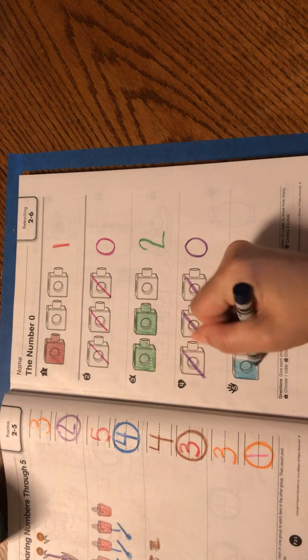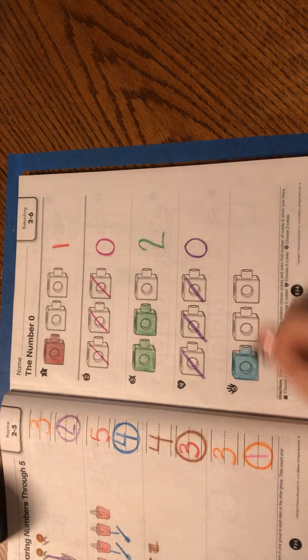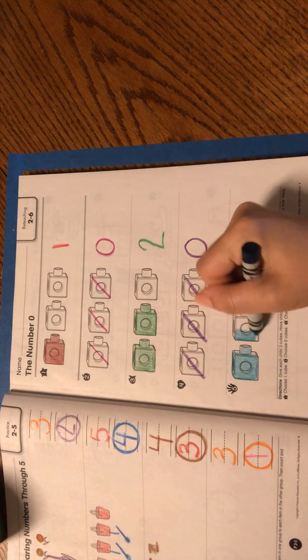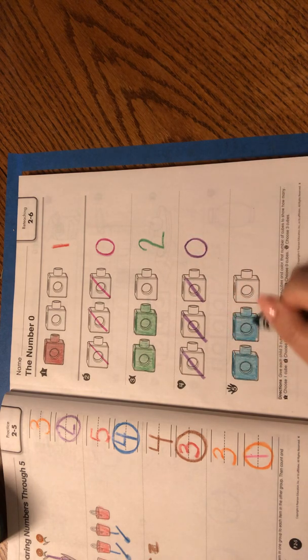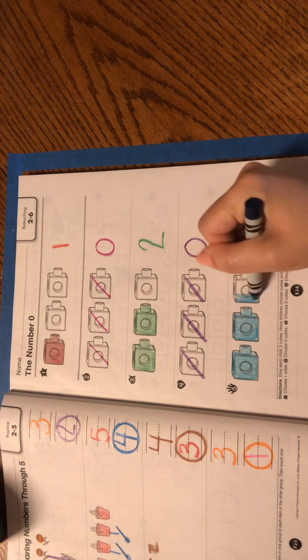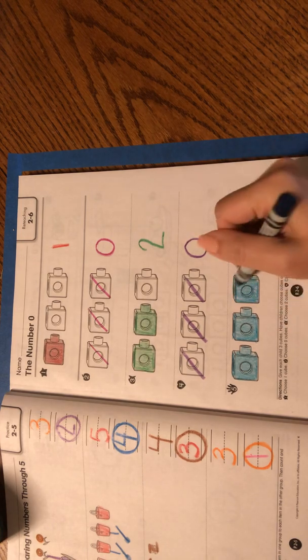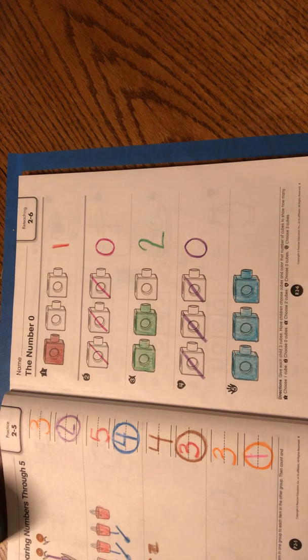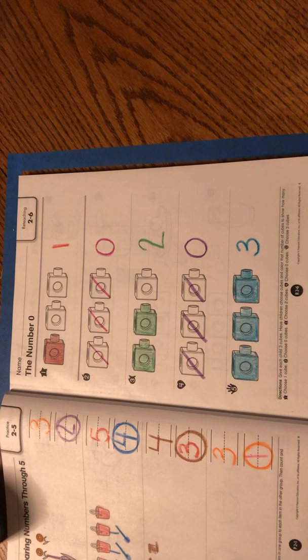1 cube. Good job, friends. 2 cubes. Very nice. Take your time, do a nice job with your colors. And 3 cubes. Now, what can I label my picture? Am I going to label it 0, 1, 2, or 3? 3, that's right. Good thinking, friends.